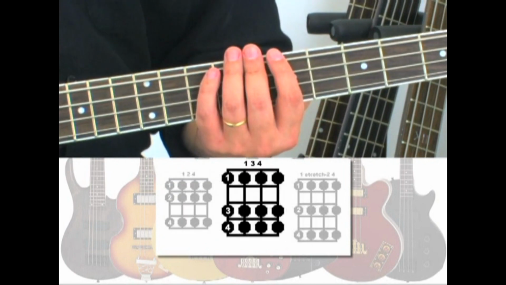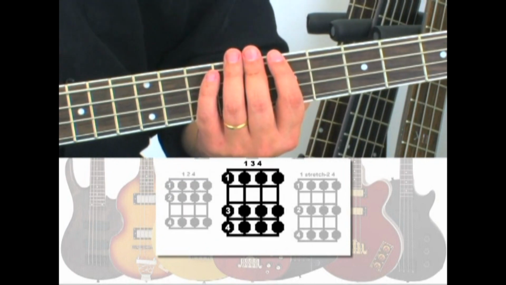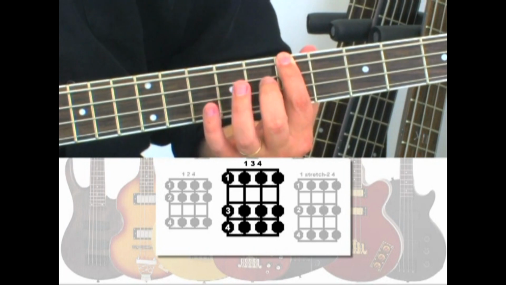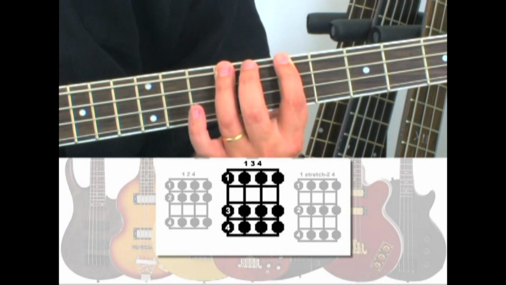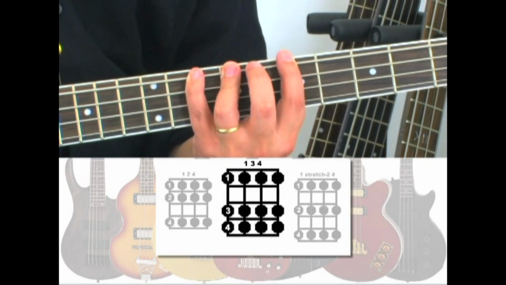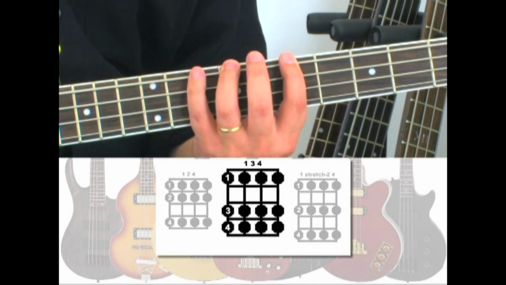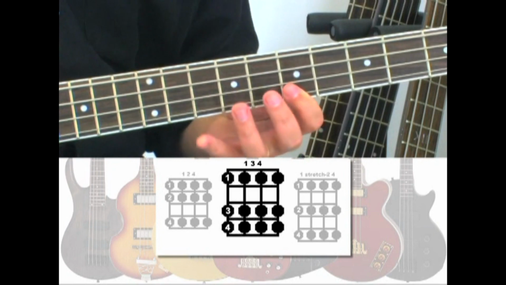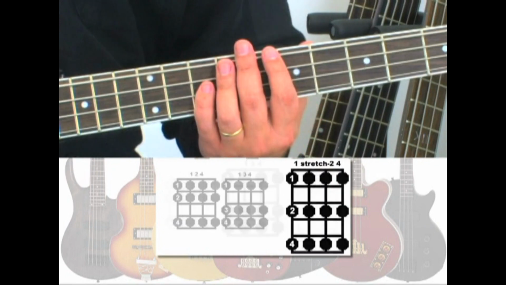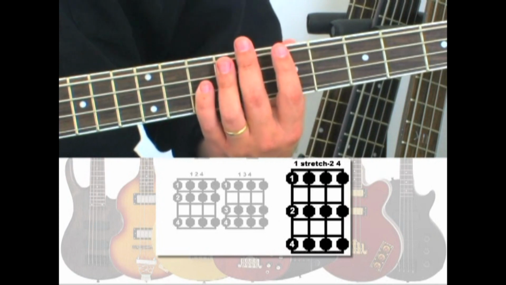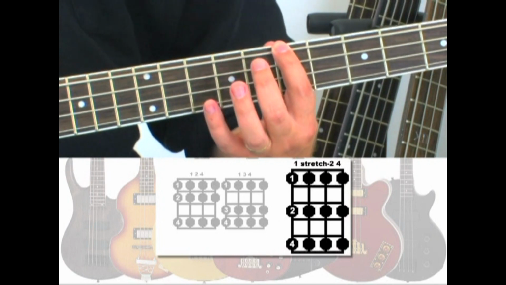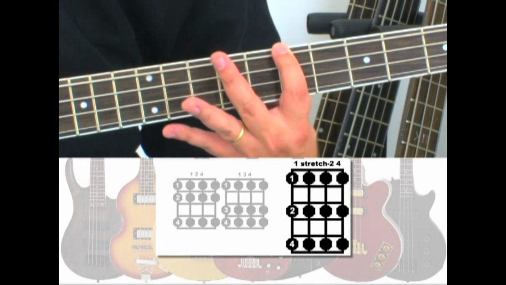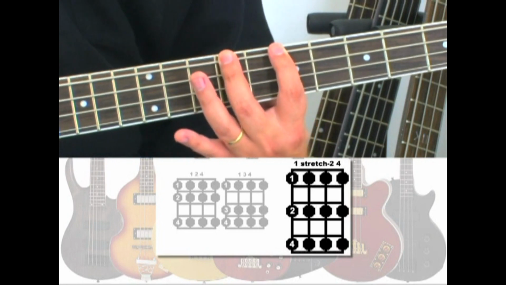Next we have the 1-3-4 fingering, where you use your 1st finger, skip your 2nd and use your 3rd finger, then your 4th. Finally, we have the most difficult fingering, where you will use your first finger, skip a fret by stretching your second finger, then use your fourth finger.